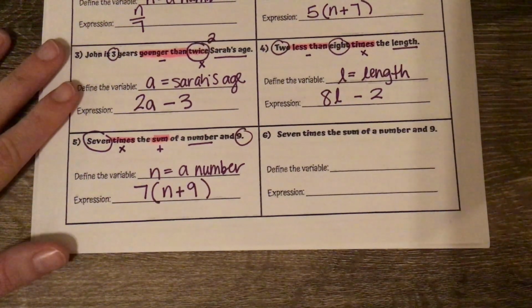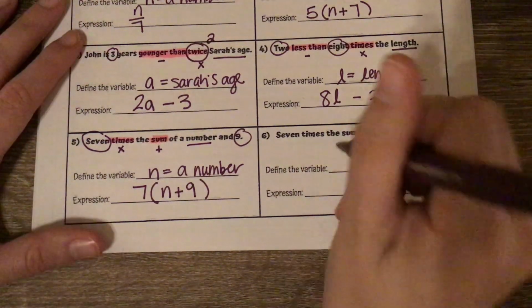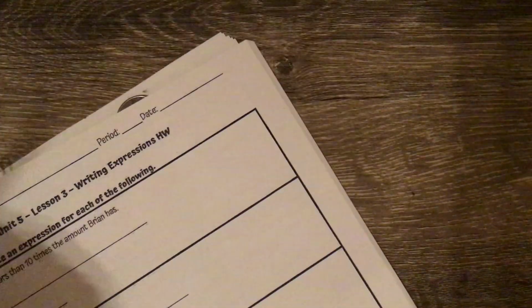Number 6, 7 times the sum of a number and 9. Whoops, that's the same one. Let's cross that off and go to the back.